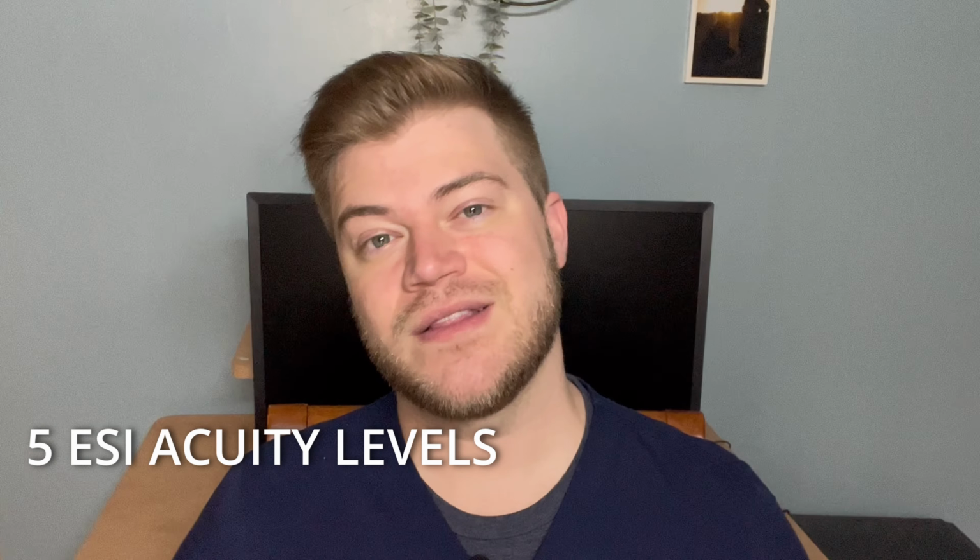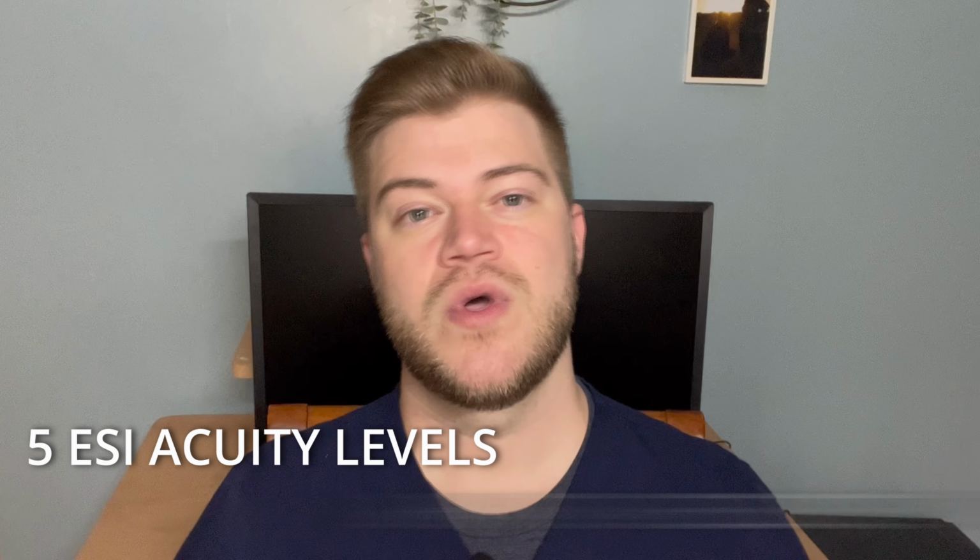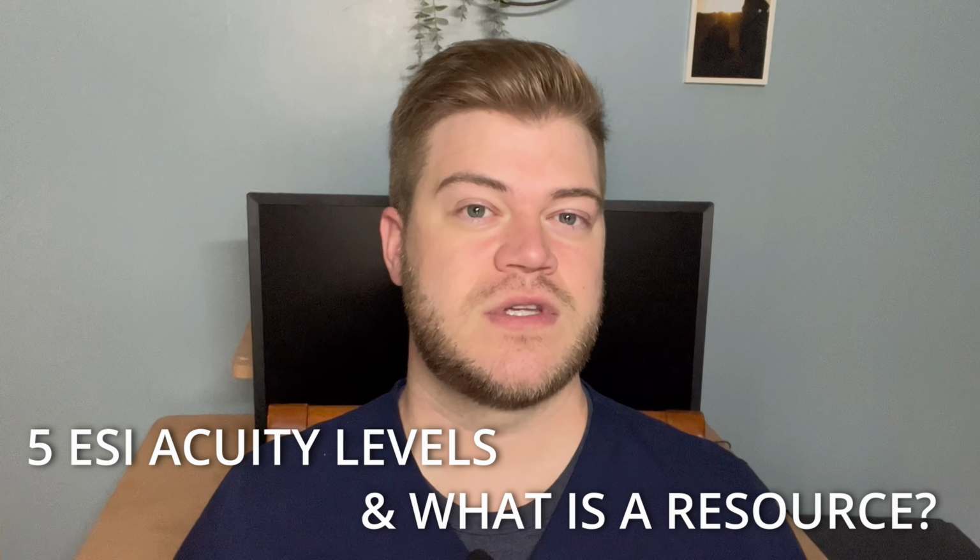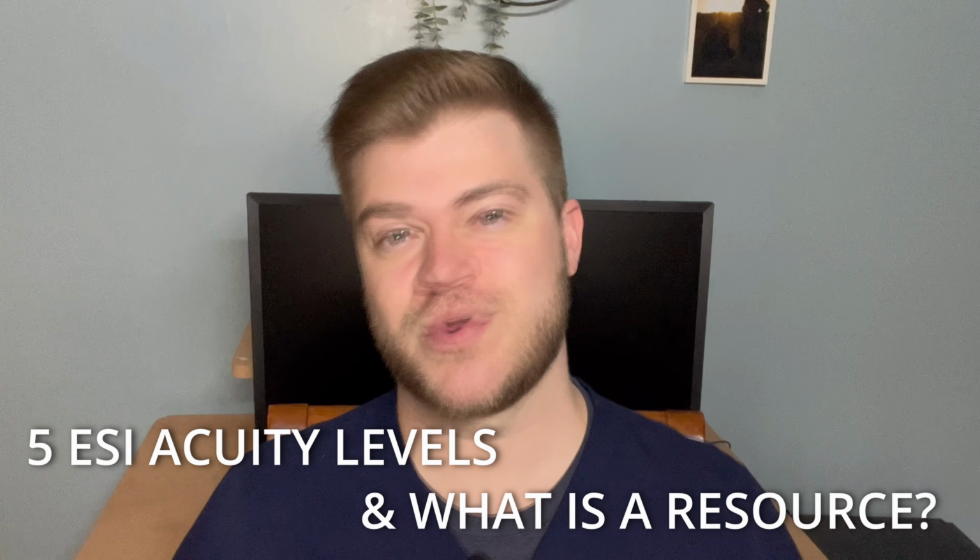Level 5 means that the patient is completely stable and will require no resources. An example of that may be someone who just came in to have some stitches removed, or they want their seizure medication refilled. So we're going to go over the 5 levels, what that looks like, and then also kind of the definitions of what is considered a resource or not.